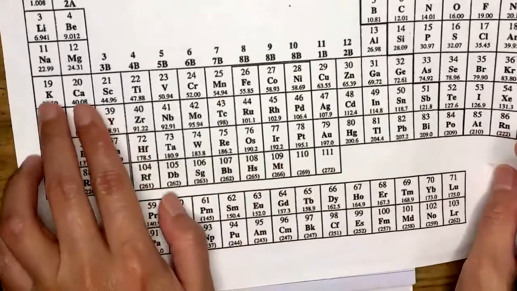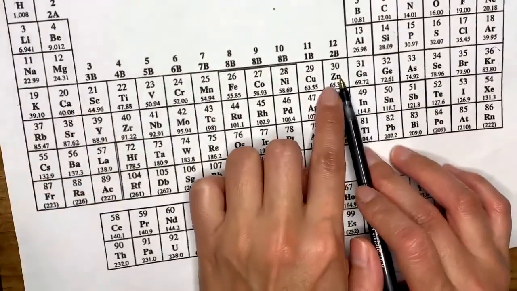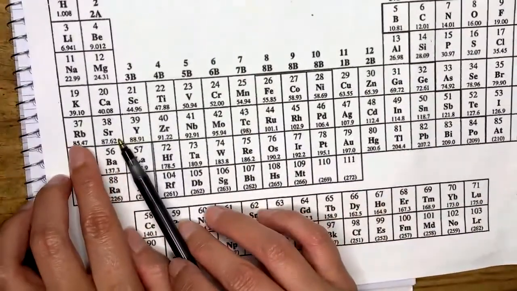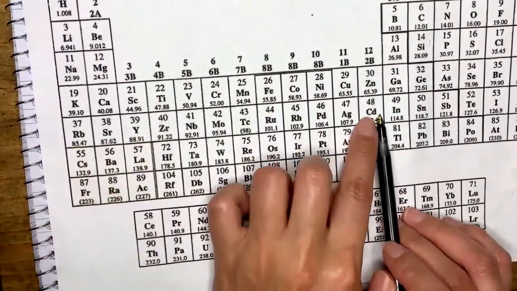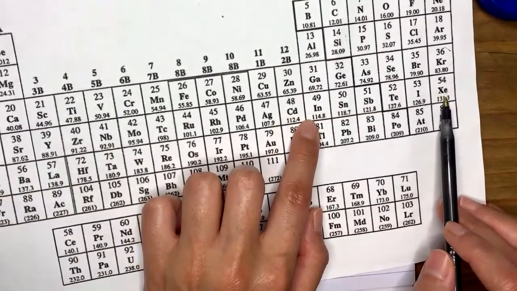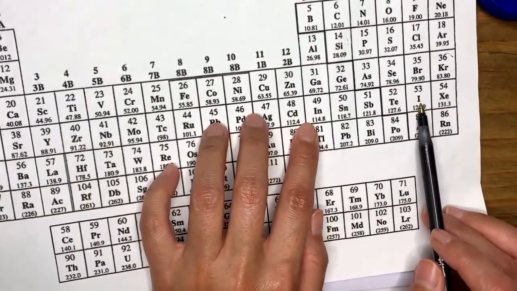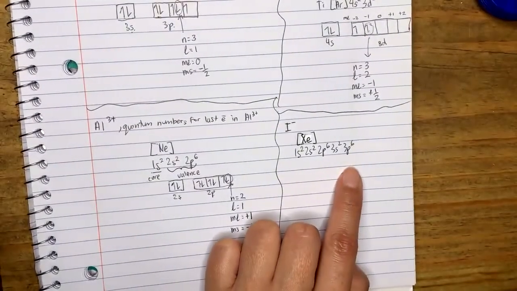And then you go down, this is 4s2, 3d10, and 4p6. And then you go down, this is 5s2, 4d10, and this is 5p6 right here. If it was an atom, I atom would be 5p5 right here. This is 5p6, so I'm going to continue writing until I hit 5p6.